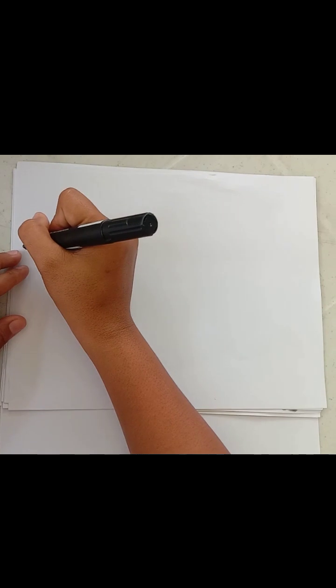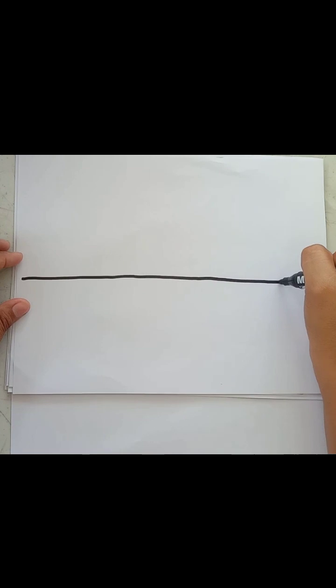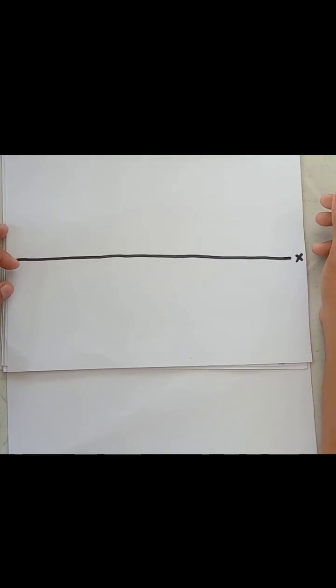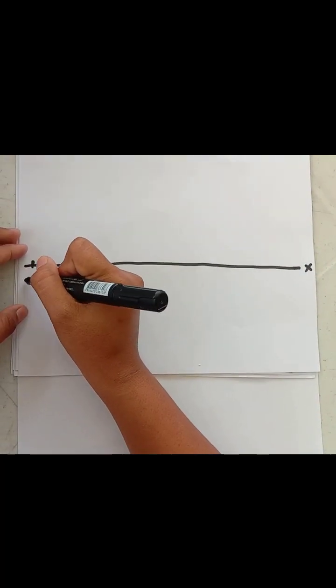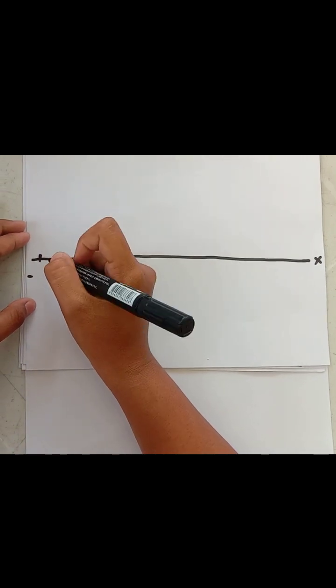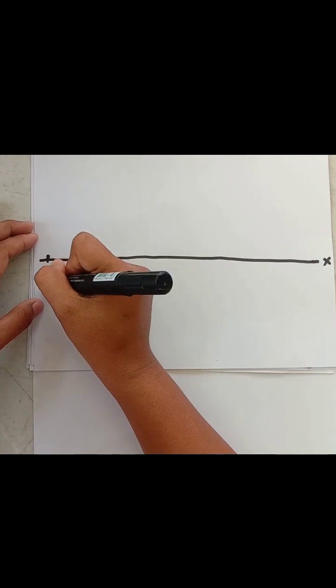After getting the amplitude, vertical shift, phase shift, and endpoint, now we can proceed to graphing. To make a graph, let's draw first the x-axis. On the left side, we have the starting point or the phase shift, which is negative 3 pi over 8.